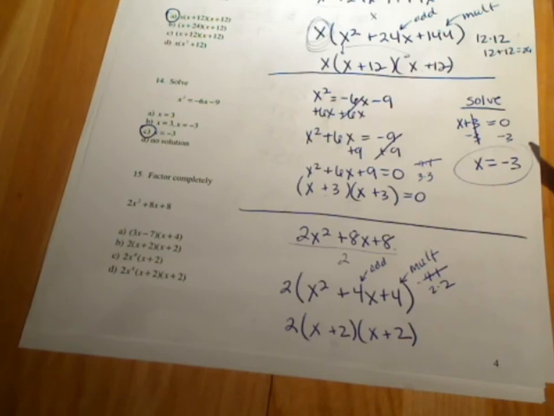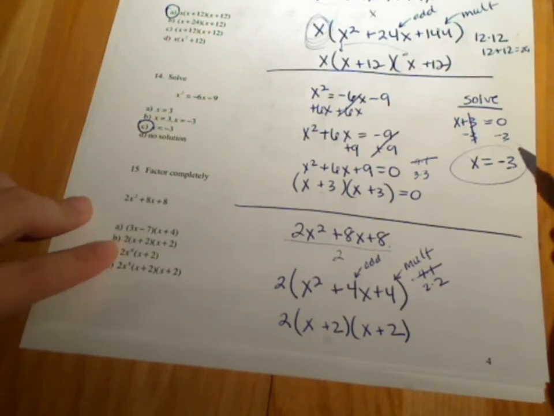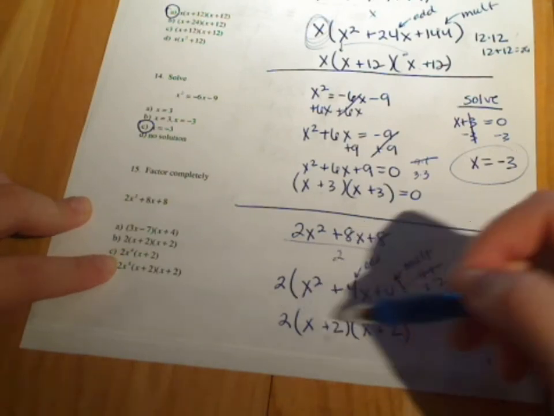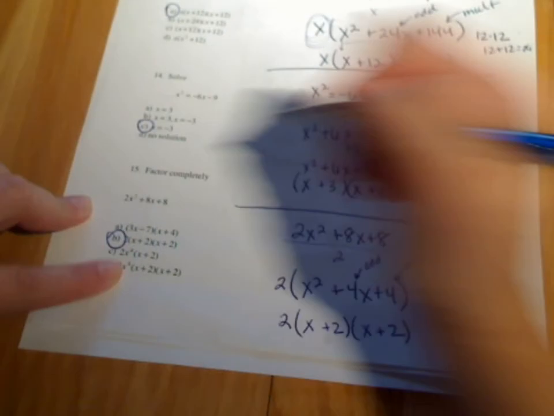Alright, so looking at your answers, I have 2 on the outside of 3 of them, but x to the 4th doesn't have anything to do with our problem, so it's letter B.